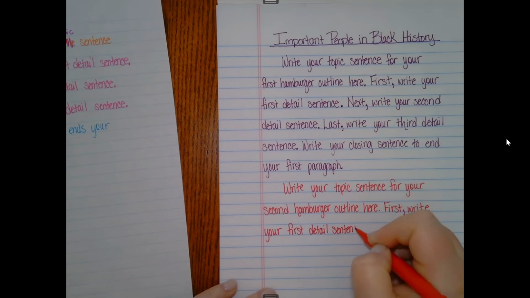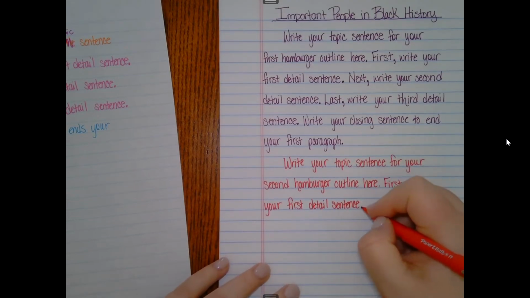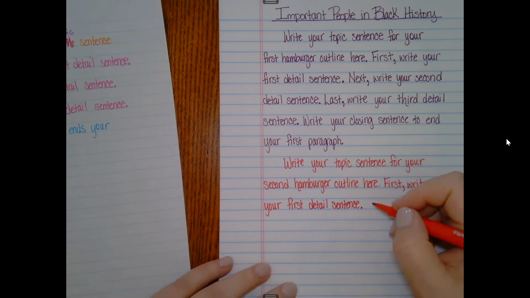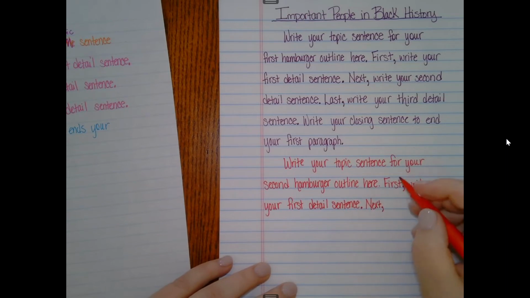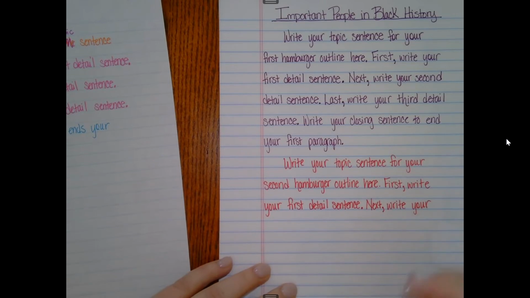Okay, you're going to repeat that with your second detail sentence. Write your transition word, comma, and write your second detail sentence. Remember to stay inside those margins.